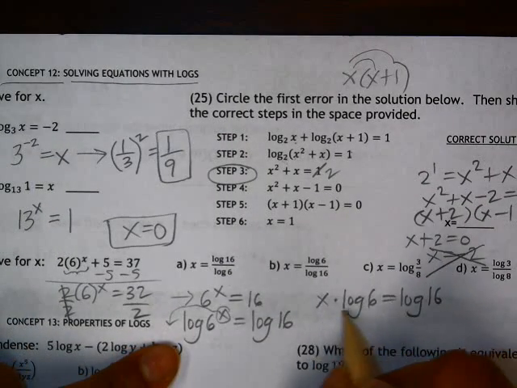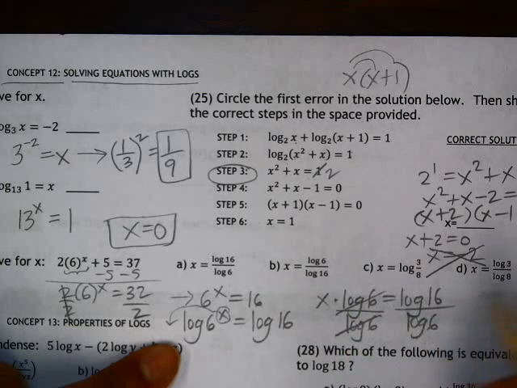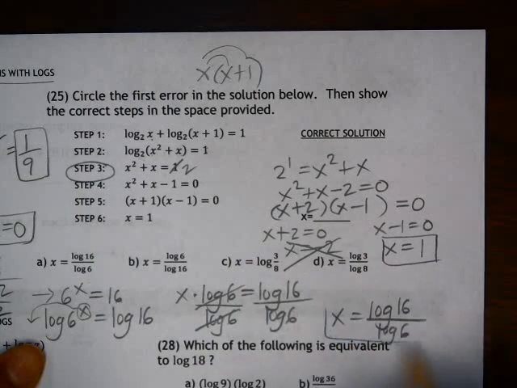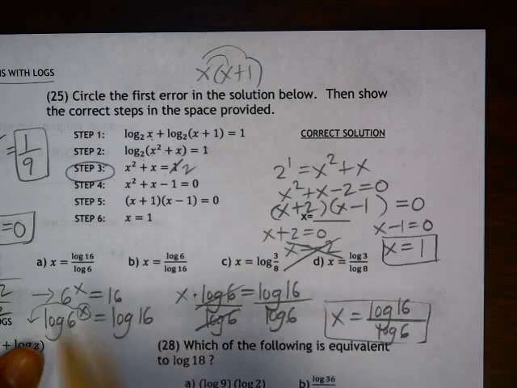Then to isolate the x, I just need to divide by log 6. Log 6 is some number. We don't need to know exactly what it's equal to because we're going to leave our answer in terms of log 16 and log 6. So the answer here, the only answer that's equivalent to this is A.